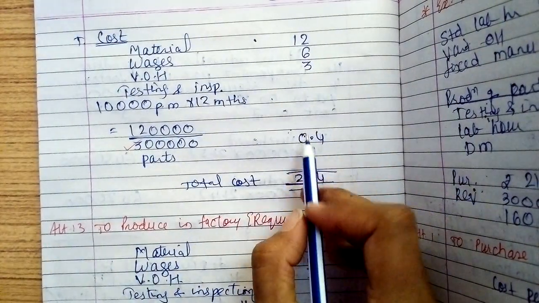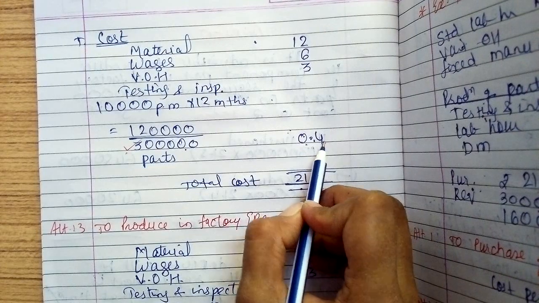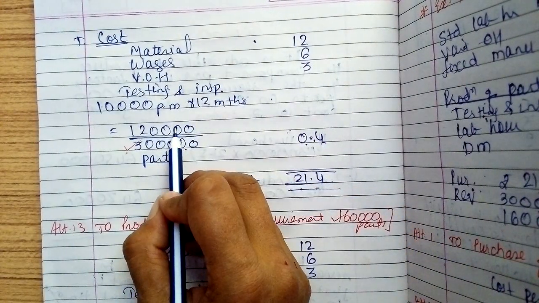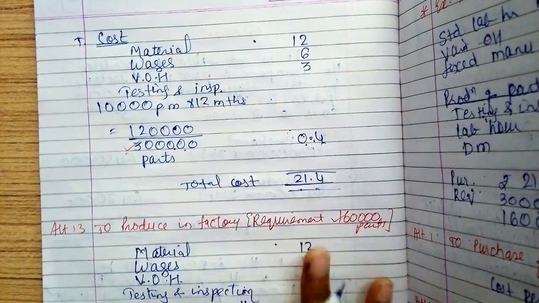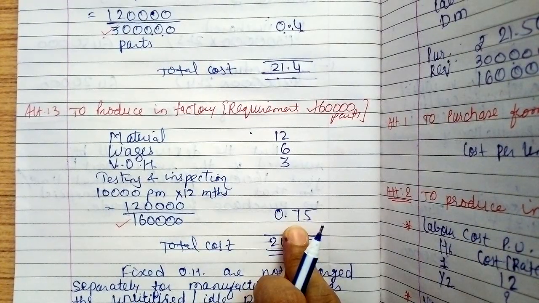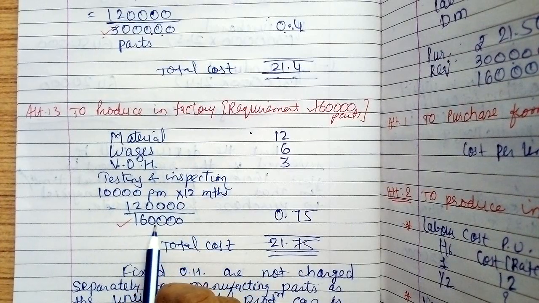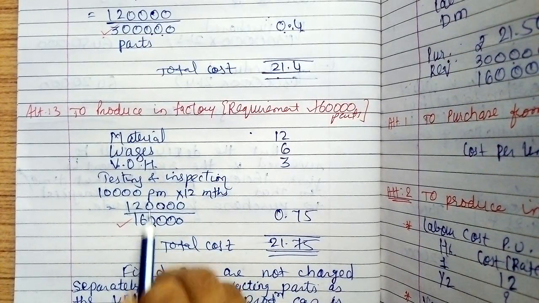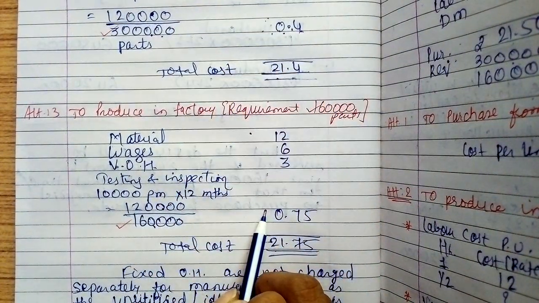So the decisive point will be this one. Here 0.4 rupees came just because per unit cost will be lower as 1,20,000 rupees will be distributed over 3 lakh parts, and here your fixed cost is 0.75, just because this 1,20,000 will be distributed among these 1,60,000 parts, right? So this is the decision making factor for this example.